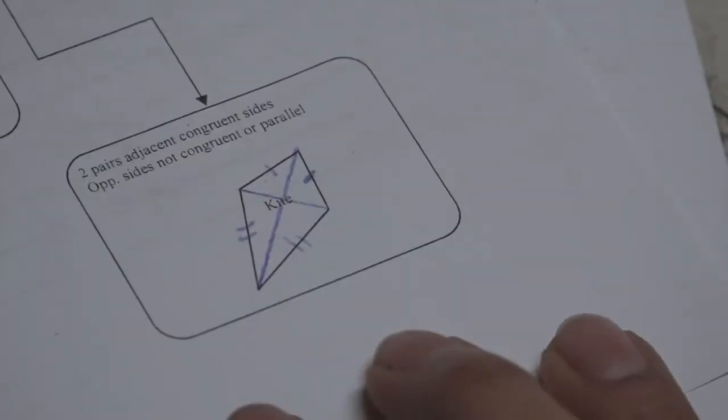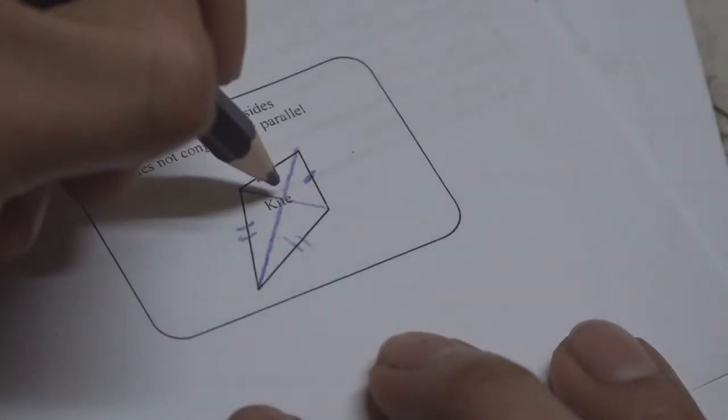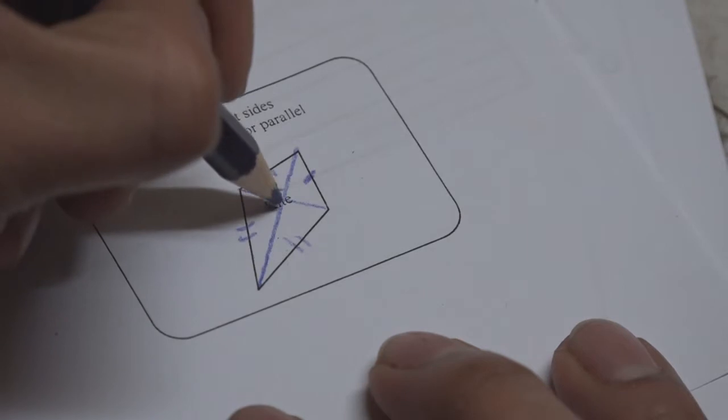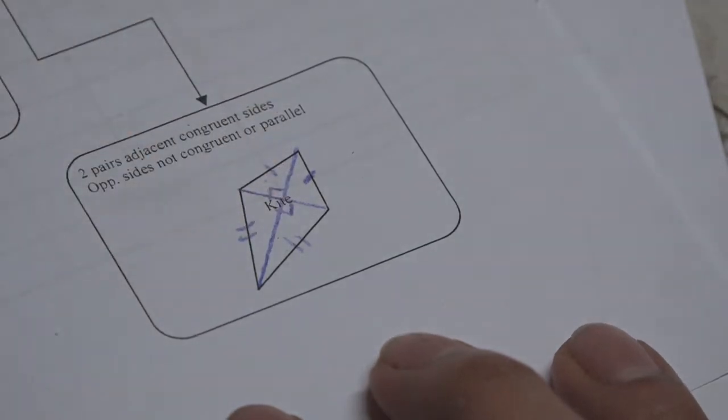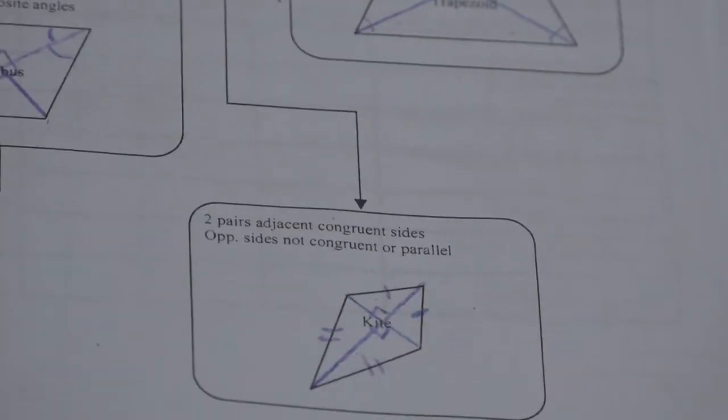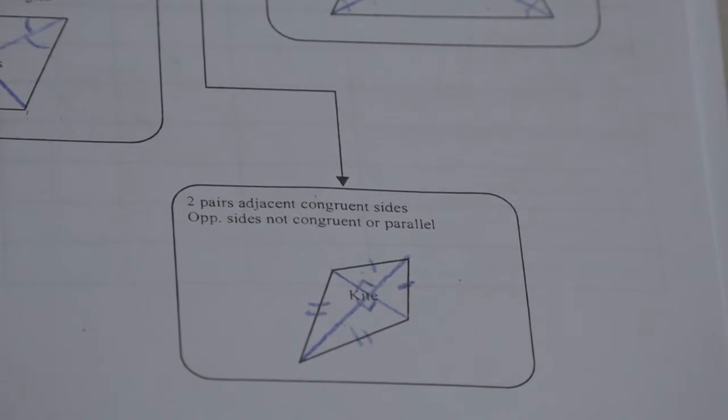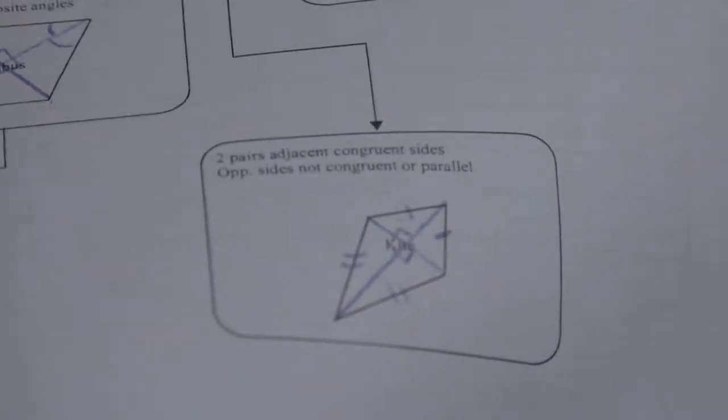Diagonals. Let's look at it this way. What do you notice? Diagonals are perpendicular. Okie dokie, and this concludes this review of the quadrilateral family tree.